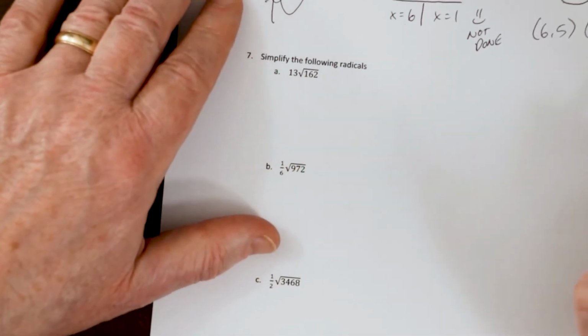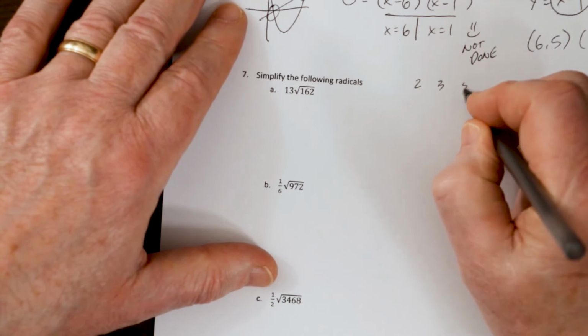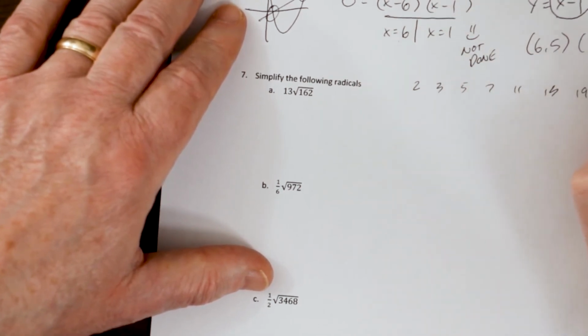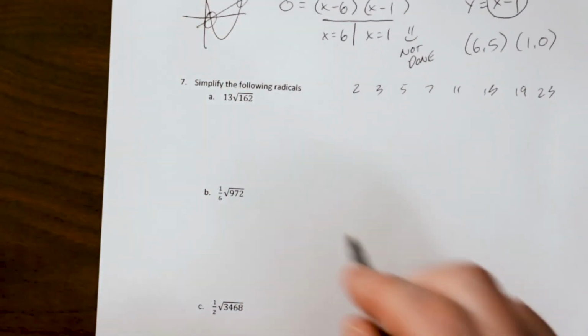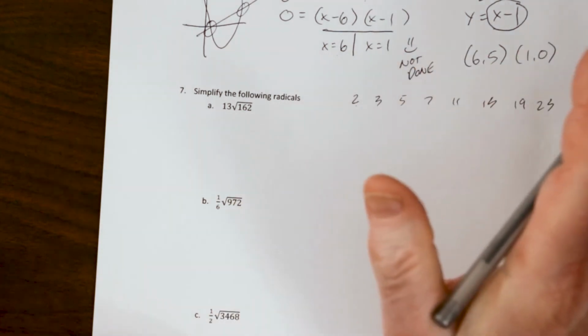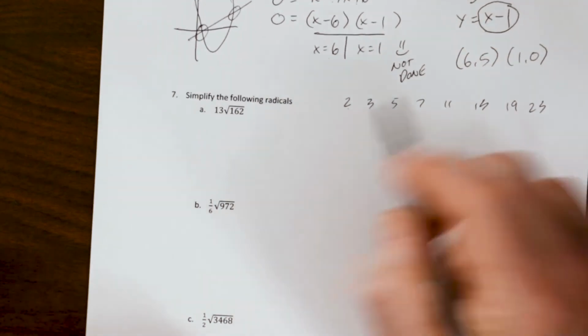So, whenever I do this, I remember my prime numbers are 2, 3, 5, 7, 11, 13, 19, and we'll go 23. I don't think we'll need that big, but we'll see what happens. So first thing I do, I start with the smallest one. And this is the way I always do it. And once again, you can find a perfect square that goes into it. Good for you, but I saw lots of mistakes on people that tried that on paper and pencil one.